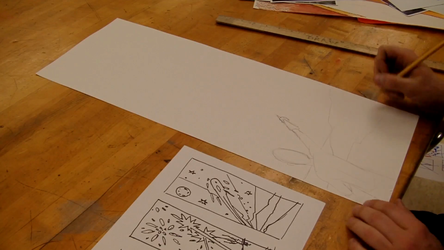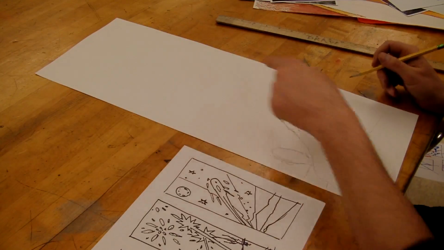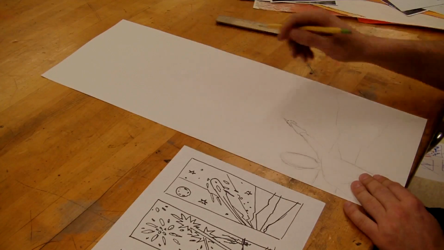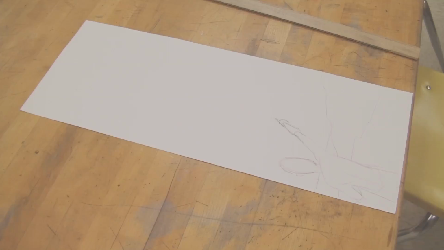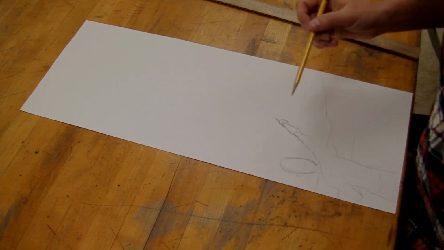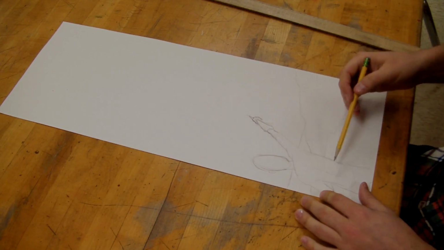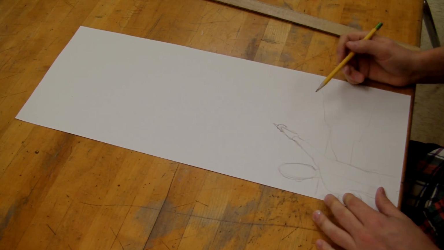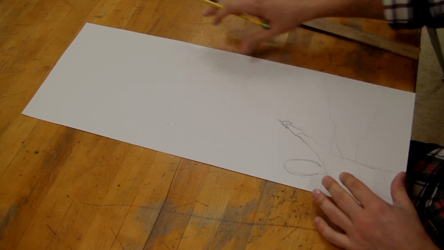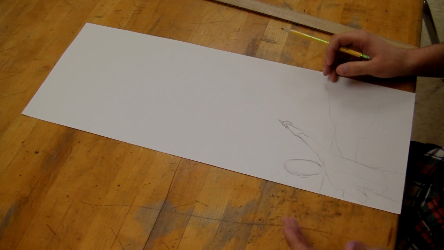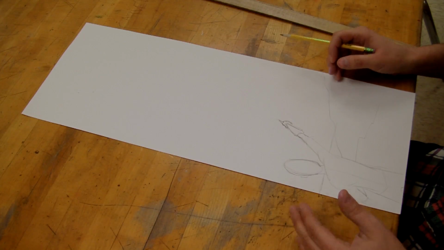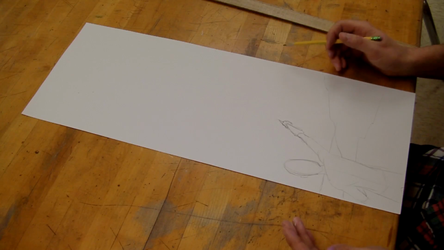Okay, so now after I've gotten this sketch done, I'm going to come up and start doing the more graphic parts of the sky. Now that I've gotten down here my foreground, middle ground, and background, with this guy in the foreground, I'm going to come in and draw the sky. This is going to be a little difficult because I wasn't really sure how I was going to draw the fireworks.